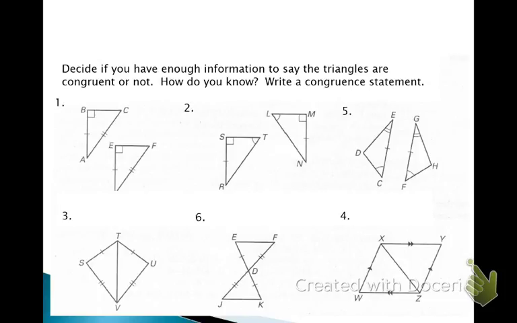Let's do some practice. Decide if you have enough information to say the triangles are congruent or not. If they are congruent, we're going to write a congruence statement. When it says write a congruence statement, that means write which triangle is congruent to which triangle. A lot of times people see that on a quiz and they don't know what that means. It's just saying triangle ABC is congruent to triangle DEF or whatever. That's your congruence statement. Your reason or your shortcut is answering the question, how do you know?